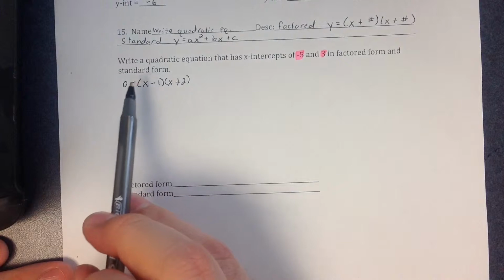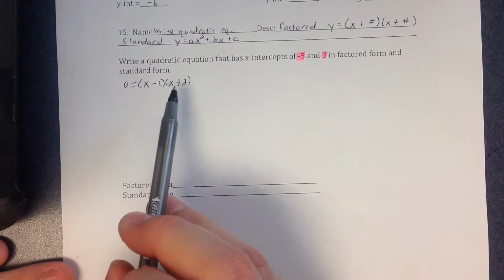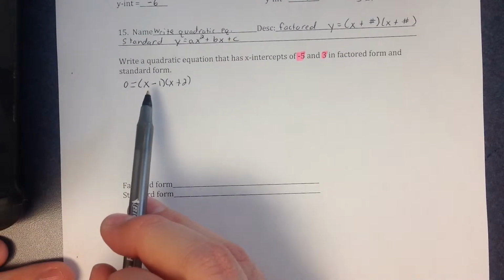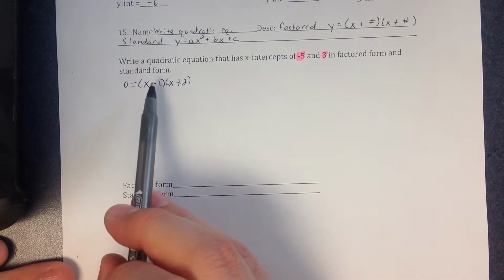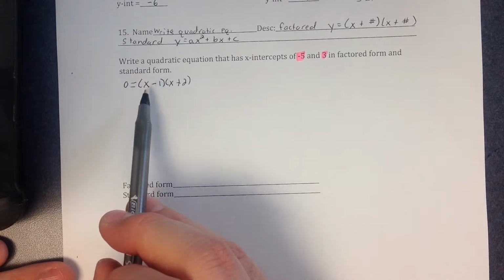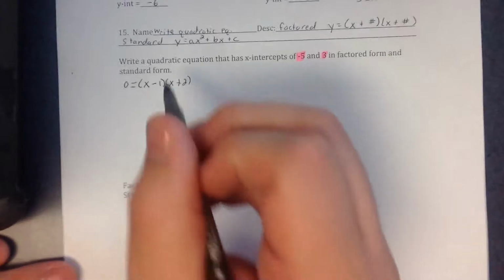When we've solved something like 0 equals x minus 1 times x plus 2, we know that x equals the opposite of the number inside the parentheses because that's what will make this 0. So if I had this as my equation, then I would know x equals 1 and x equals -2.